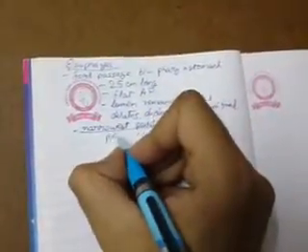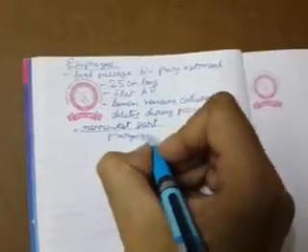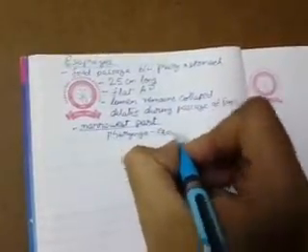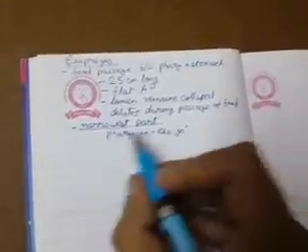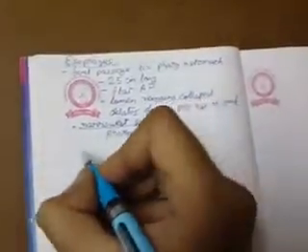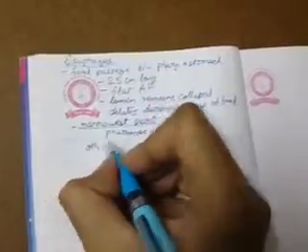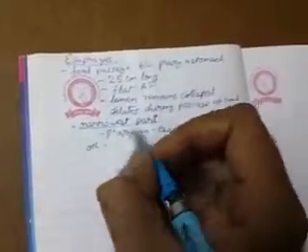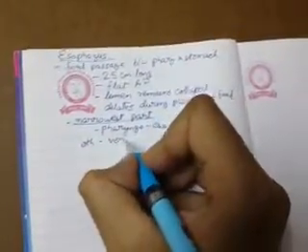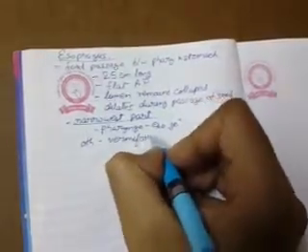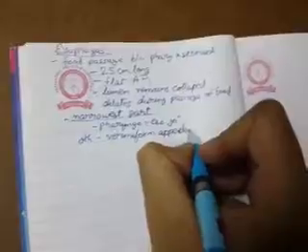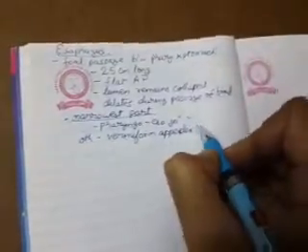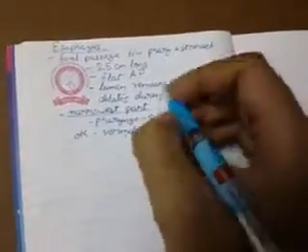The other narrowest part is the vermiform appendix. These are the two narrowest parts of the GIT.